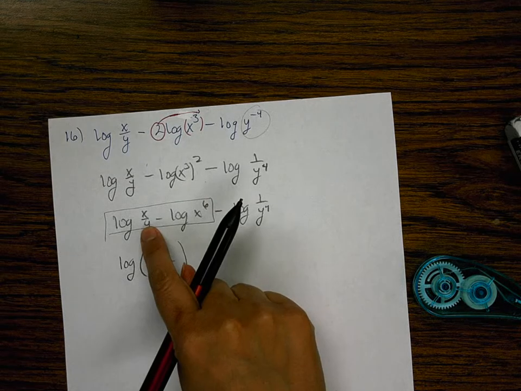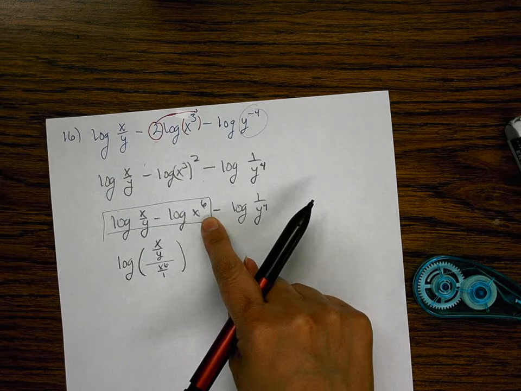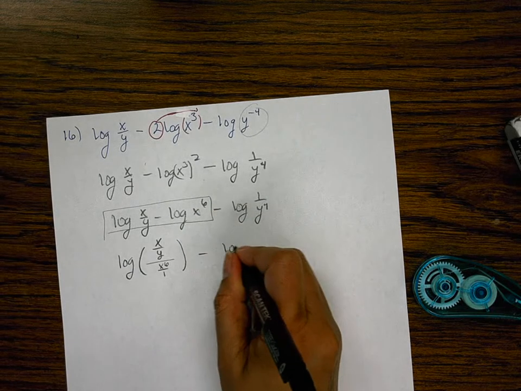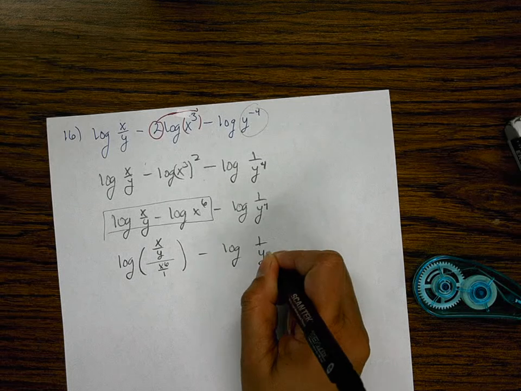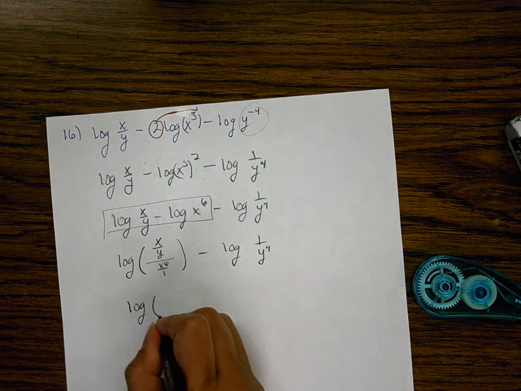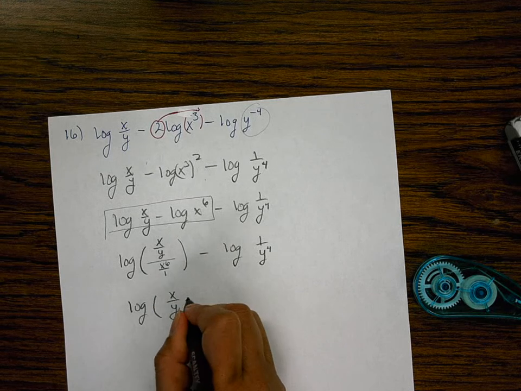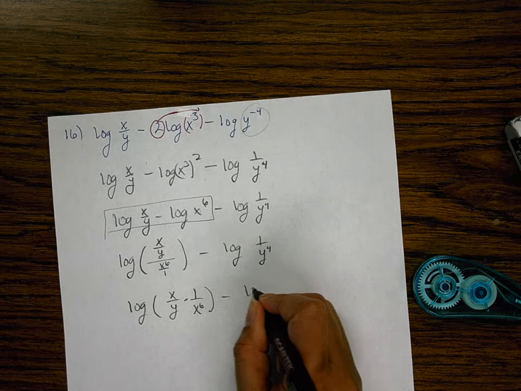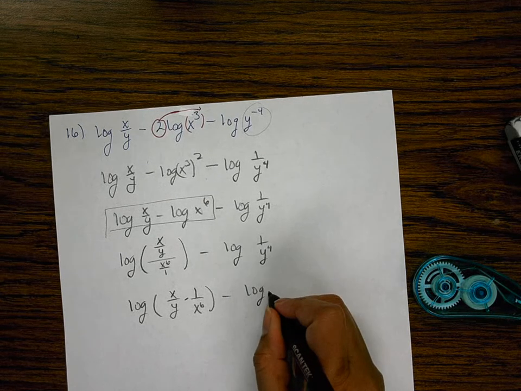So top fraction, x to the sixth, that's the top and that's the bottom. And I'm just going to leave this as is. And then I'm going to multiply by the reciprocal. Log of x over y times 1 over x to the sixth. The second piece is just going to stay.